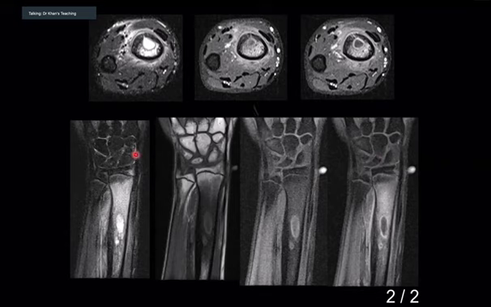Can you please describe and tell me what it is? There is a lesion in the distal diaphysis, which is high signal on STIR and relatively low signal on T1. There is a surrounding thick rim, which appears high signal on T1, low signal on STIR, and demonstrates enhancement on the post-contrast images.